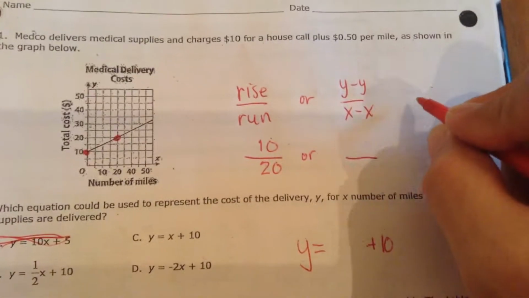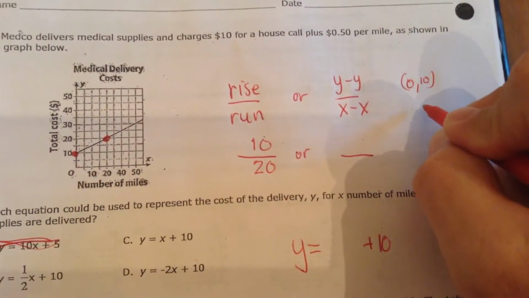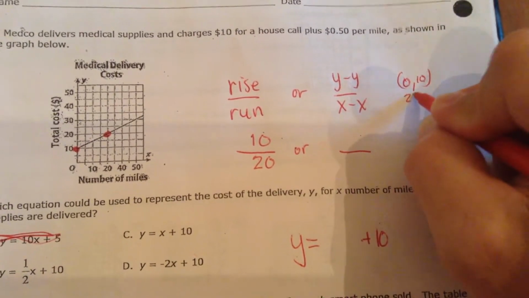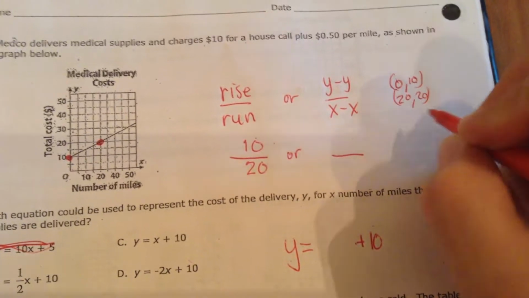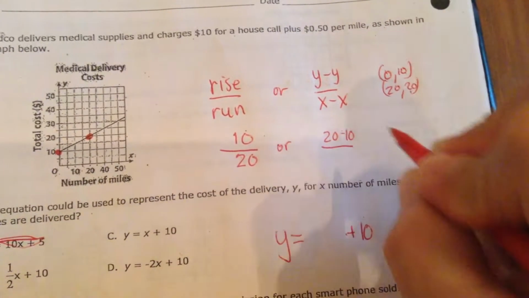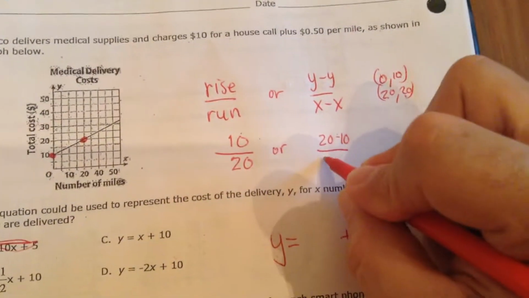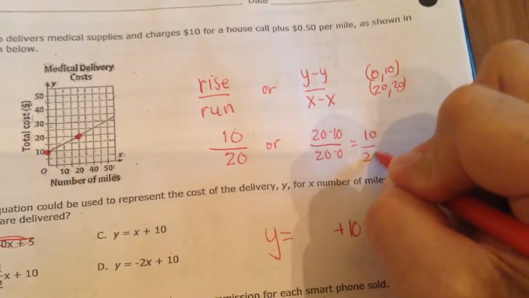So the 2 points that I had here are (0, 10) and (20, 20). Okay, so my y values are these two. So 20 minus 10 is my top one. Again, y is on the top. My bottom one is 20 minus 0. And as you see, I end up getting the same answer.